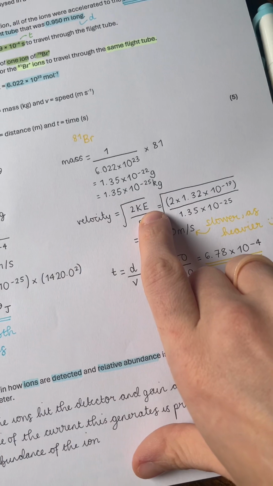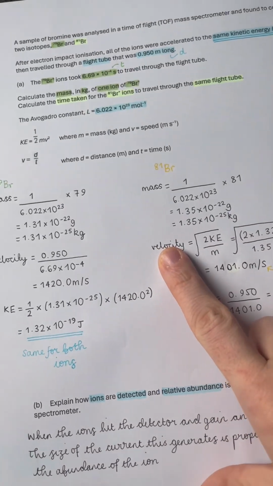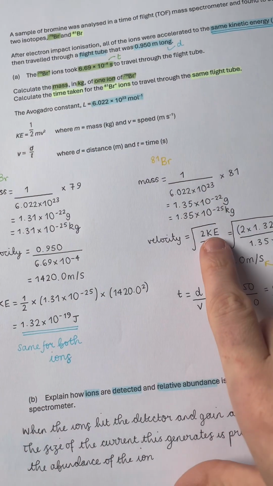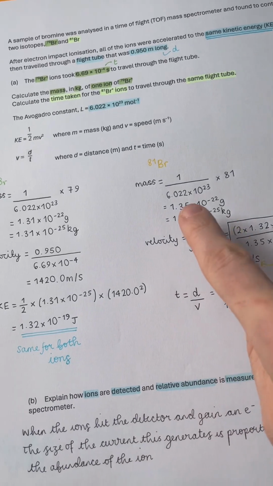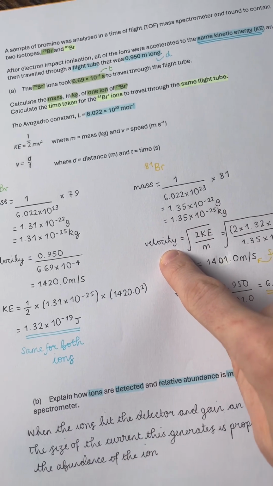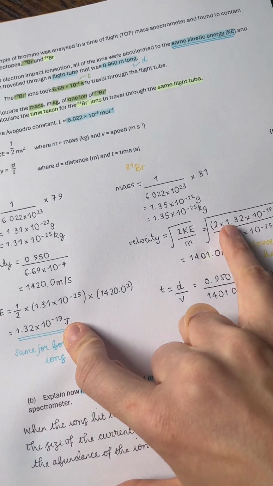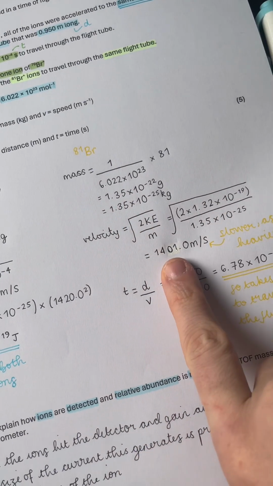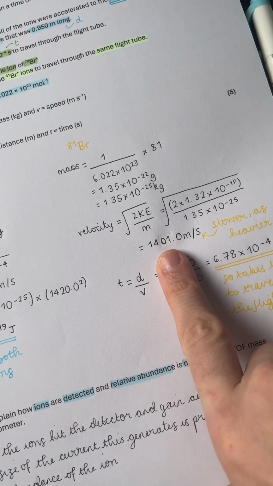Then, because we've now got the kinetic energy and the mass, we can rearrange that to get velocity. The first thing you would need to do is times your kinetic energy by 2 to get rid of the half, then divide through by the mass, which would give us velocity squared, then square root that to give us just the velocity. So subbing in 2 lots of the kinetic energy we worked out before, dividing that by the mass that I just calculated, gives me a velocity of 1,401.0 meters per second.